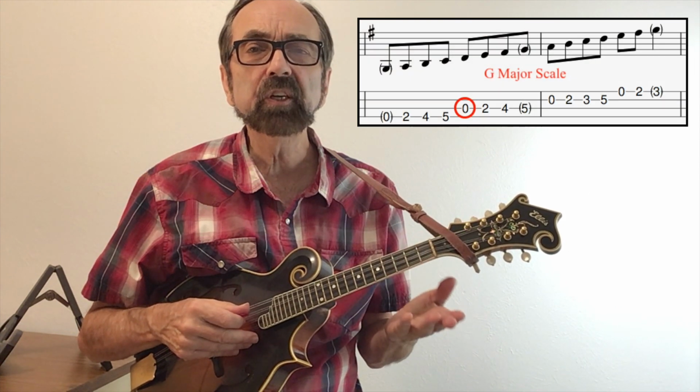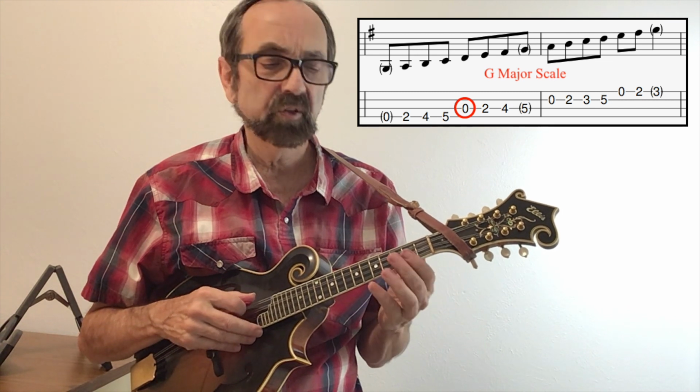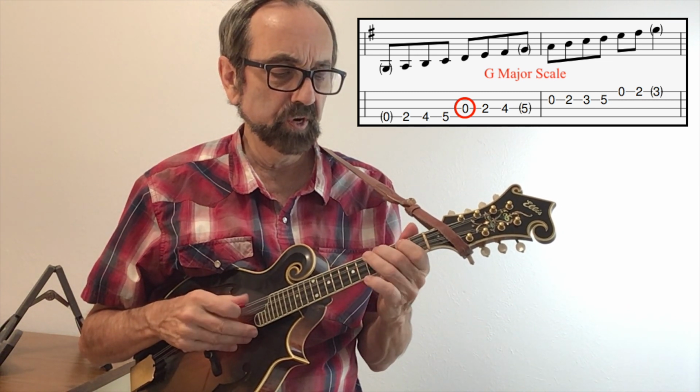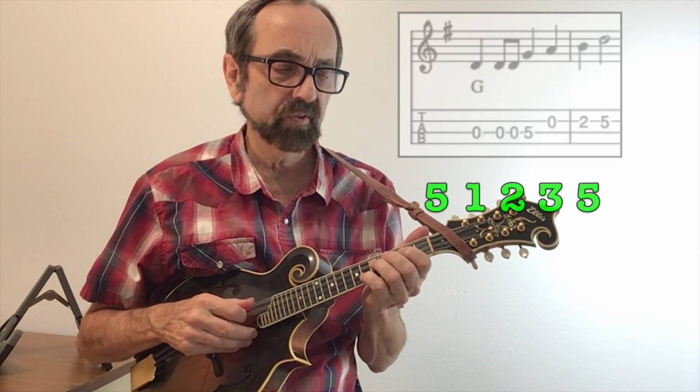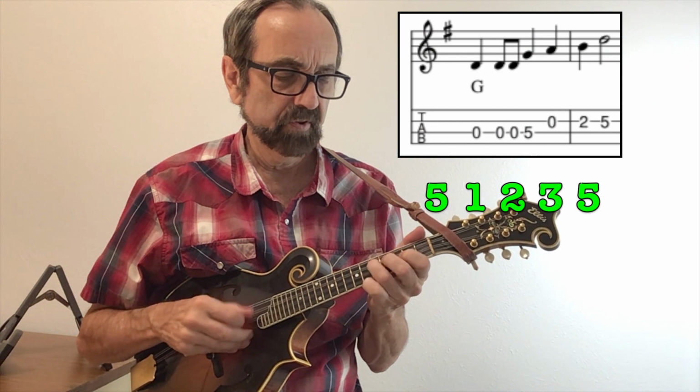So in the key of G, I'll look for the 5th note. 1, 2, 3, 4, 5. Now I need to use G scale notes starting on 5. There's the 1, 2, 3, 5.